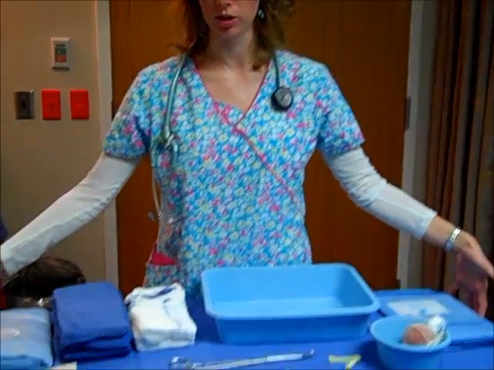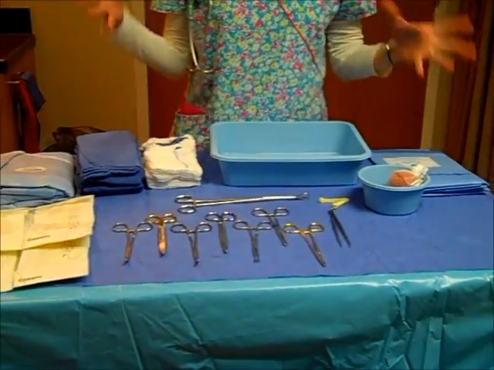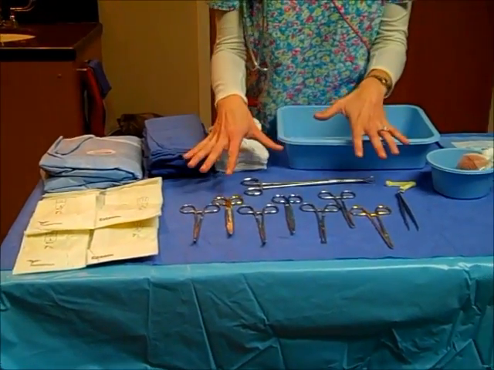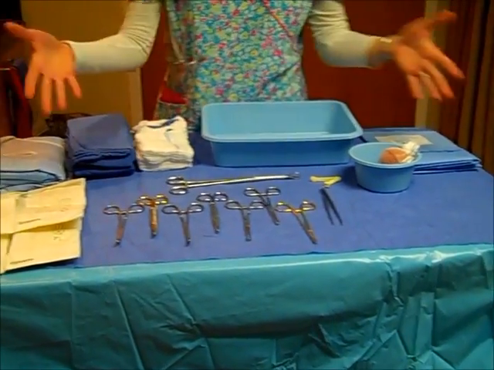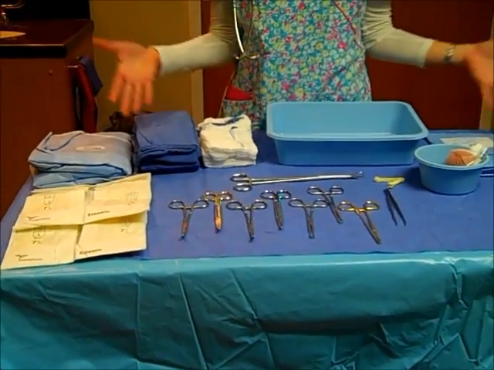So when delivery is imminent, you're going to see something called a delivery table that will be taken into the patient's room. And because this is just a general overview, I'm not expecting you to remember what each of these tools are. I just want to expose you to the amount that you might see.